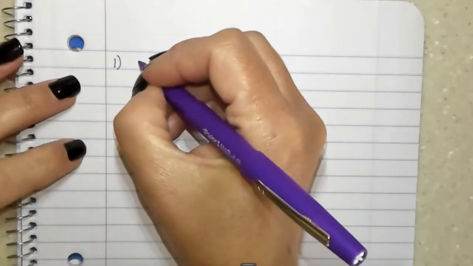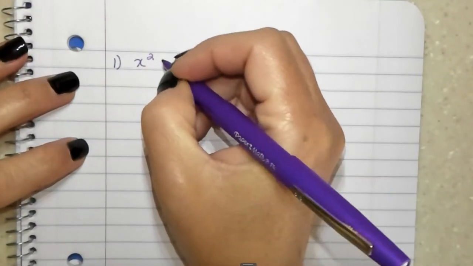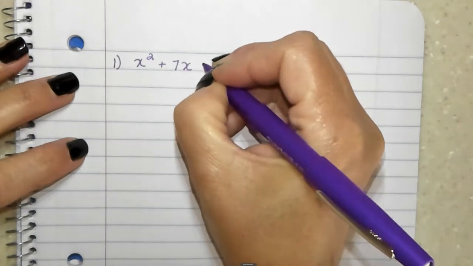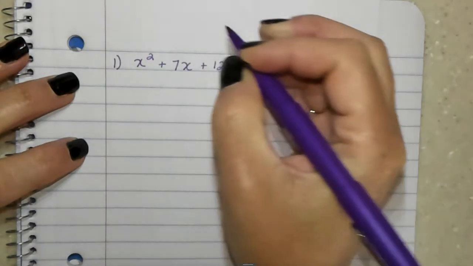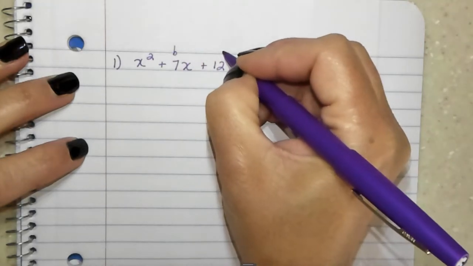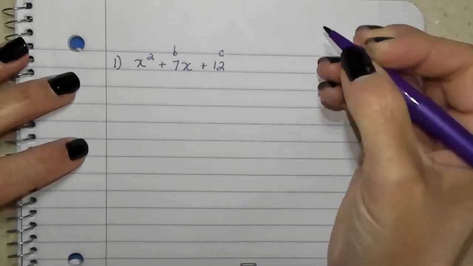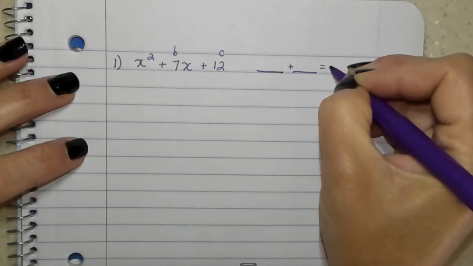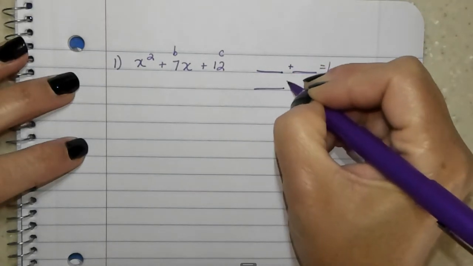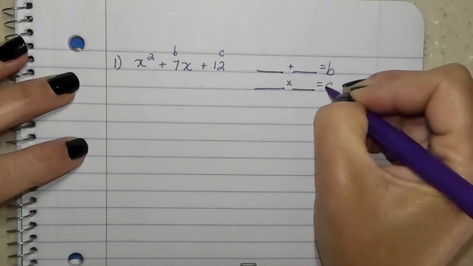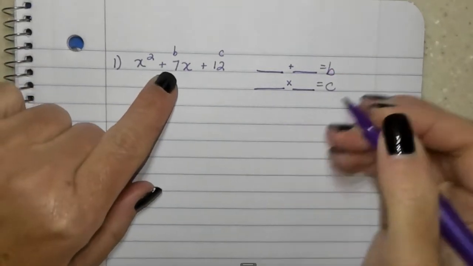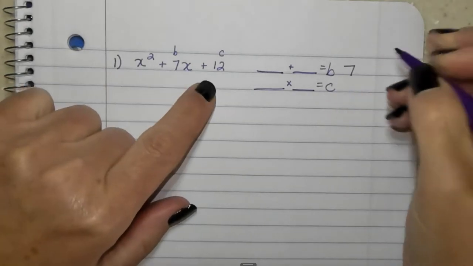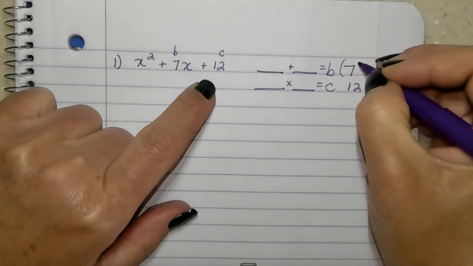Number 1, here is our cute little trinomial. It starts with x squared plus 7x plus 12. Remember, this is b, and that is c. So we are looking for two numbers that add up to b, and those same two numbers have to multiply to get c. So what is b? b is a positive 7, and c is a positive 12.